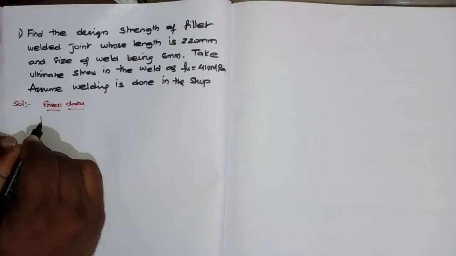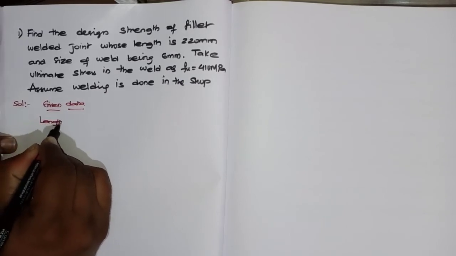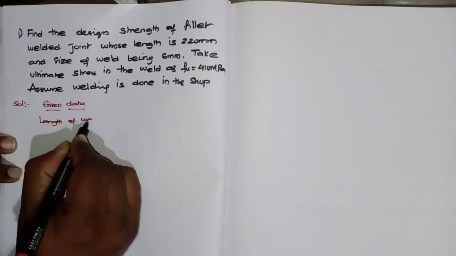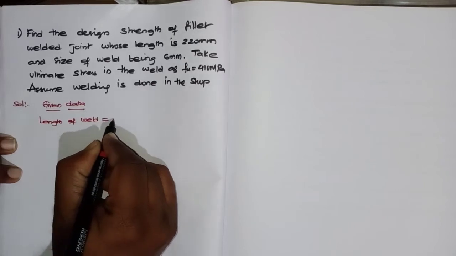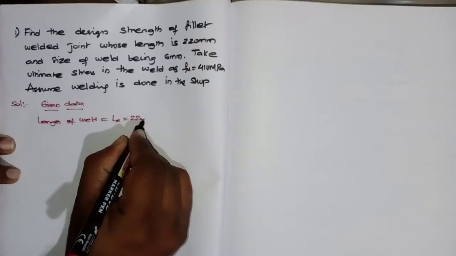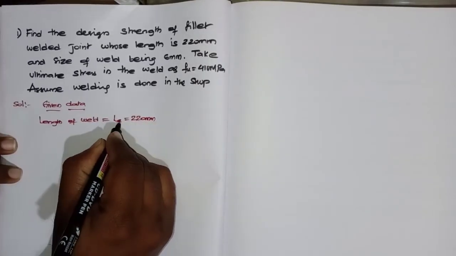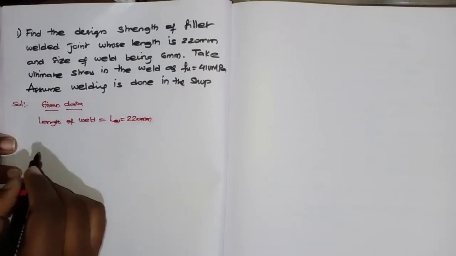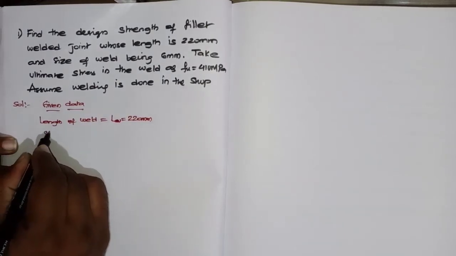What is the length of the weld given as? It is length of weld equals to 220 mm. Length of weld, LW or small l you can write, right? Next, what is the size of the weld?